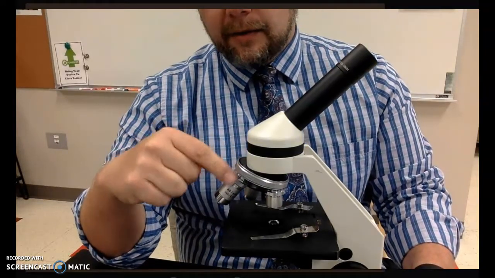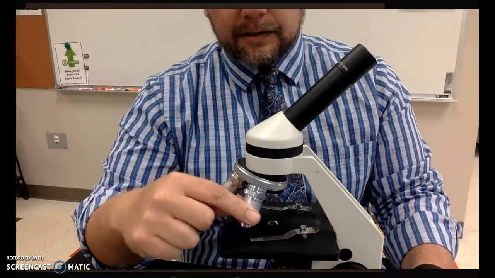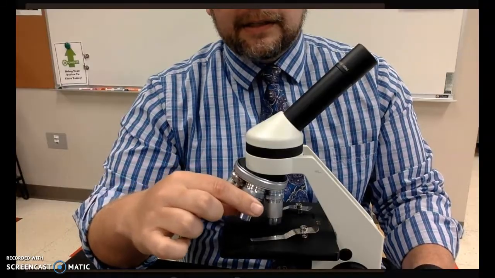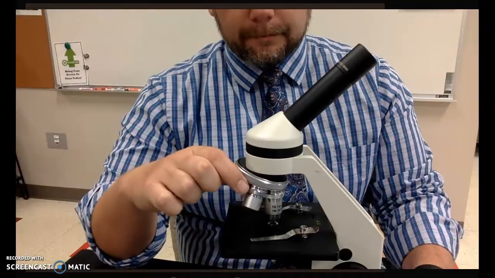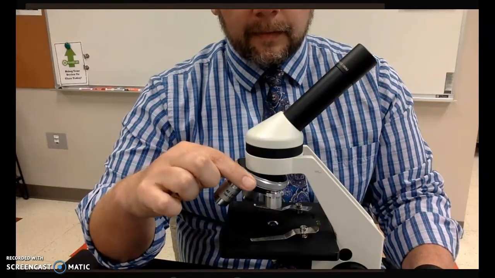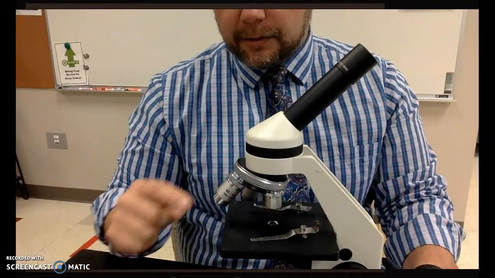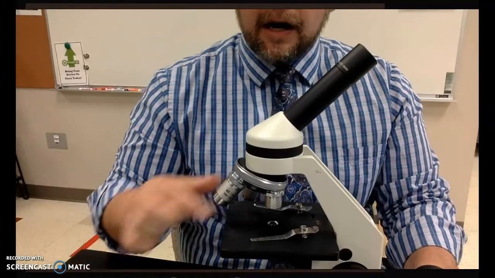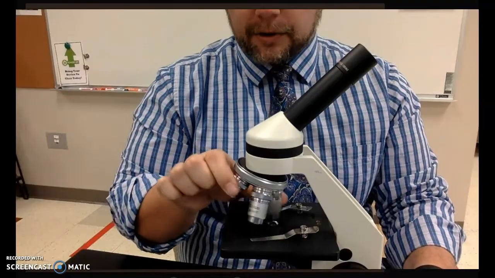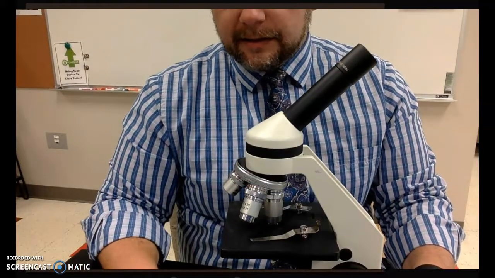Down here, we have what is called the revolving nose piece. And the revolving nose piece does exactly what it says, revolves. Attached to the revolving nose piece are what we call the objective lenses. We, on our microscopes, have 3 objective lenses.